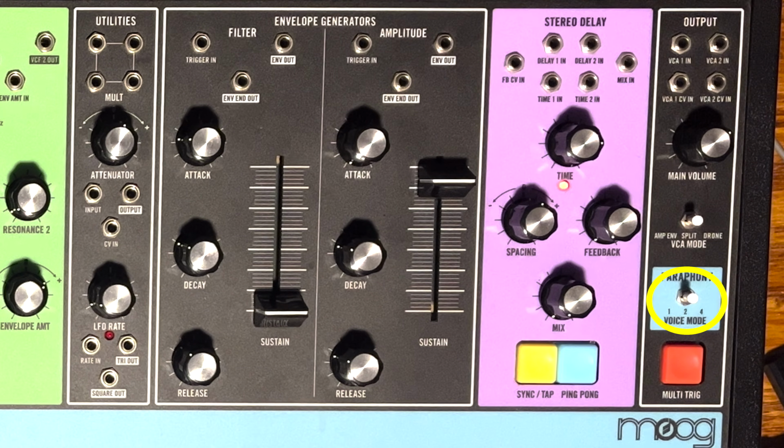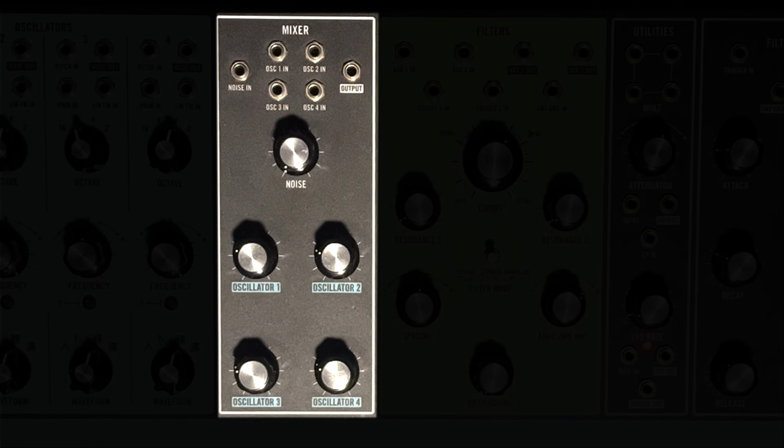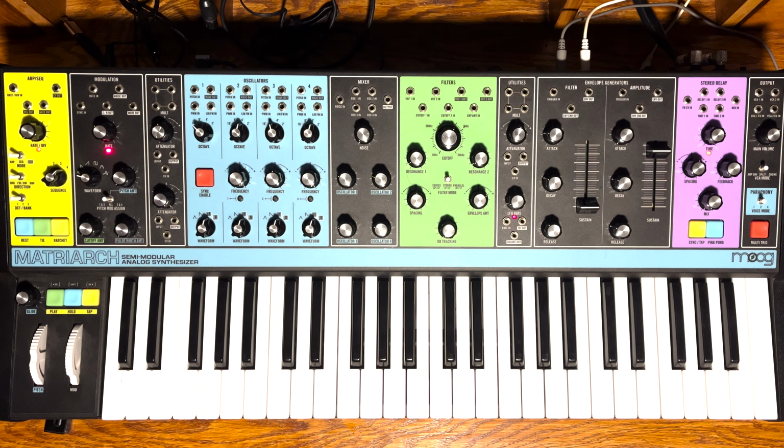Oh, we're in unison mode, by the way. And I've got all oscillators turned to around 10 o'clock on the mixer, just on the verge of saturation. Okay, so this patch is going to be a drone with a repeating pulse.